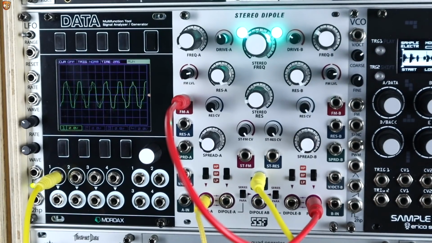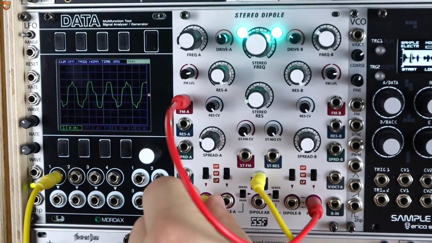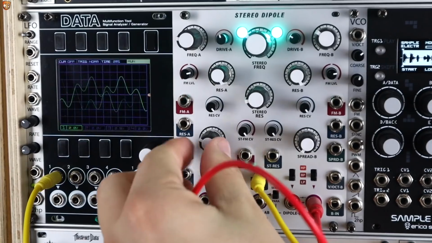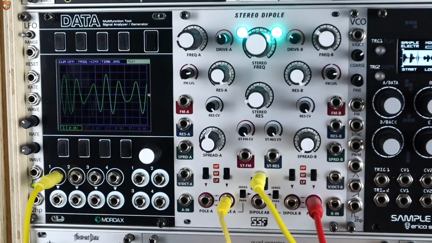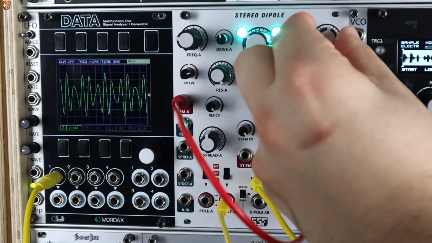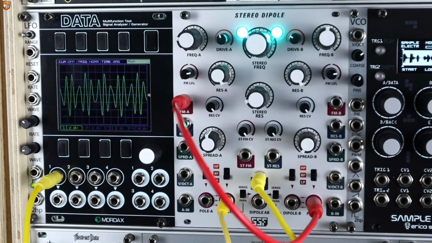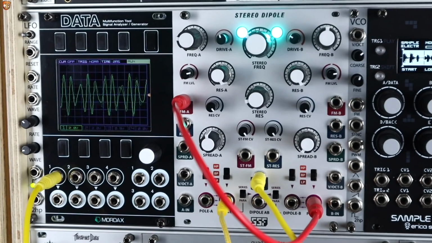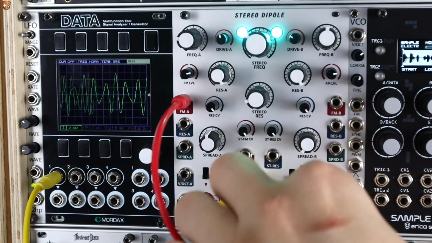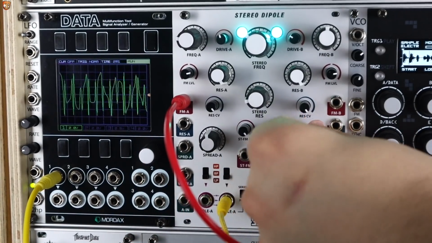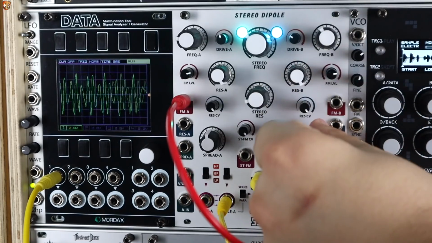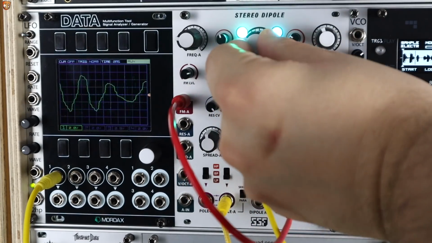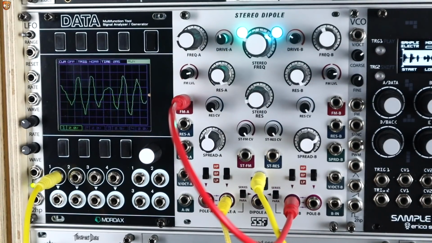There's a good range of tones and it seems very musical, it responds really well to this FM. Let's try it with the dipole. Just tune up to a different interval. Now of course we could frequency modulate with the dipole from the right hand side. Giving us lots to go at.